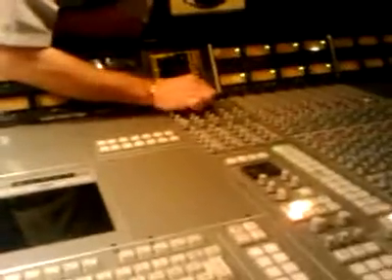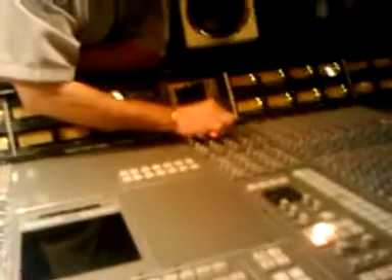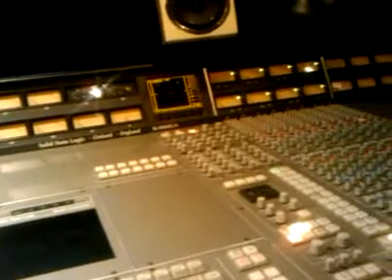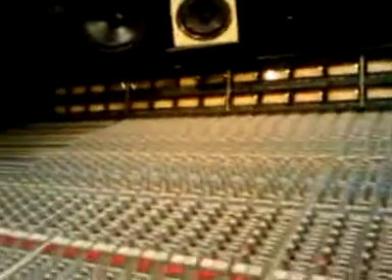Select here to 1 kilohertz. 1 kilohertz is your standard reference tone or test tone.